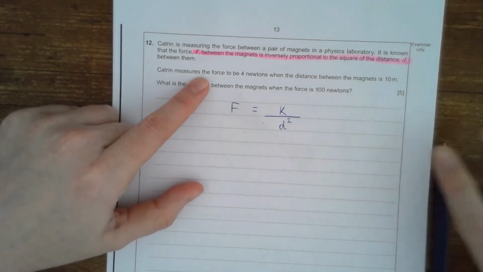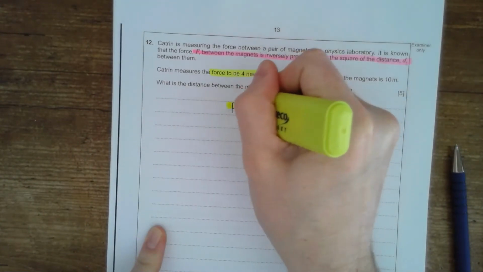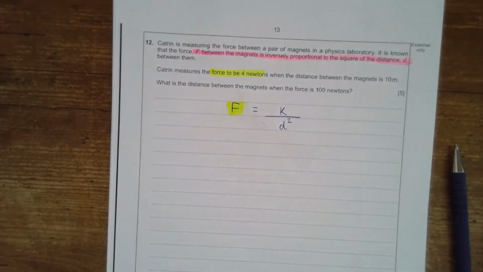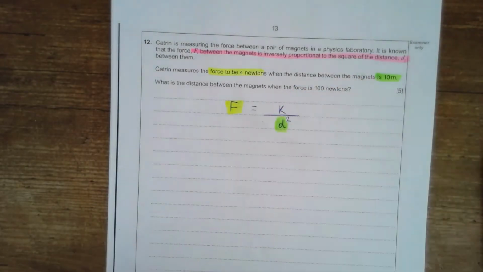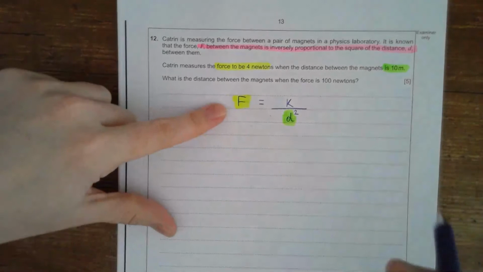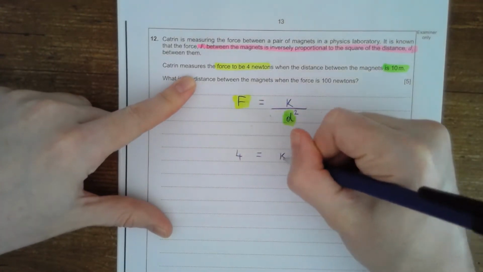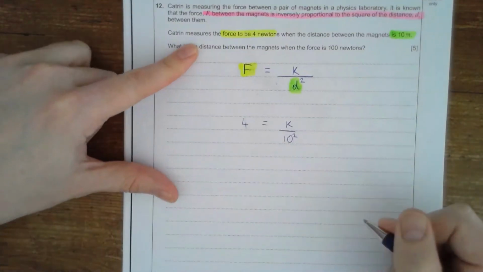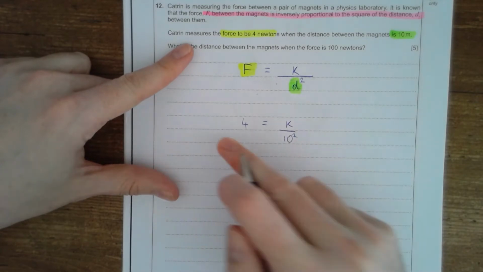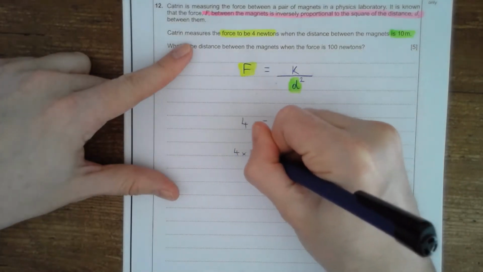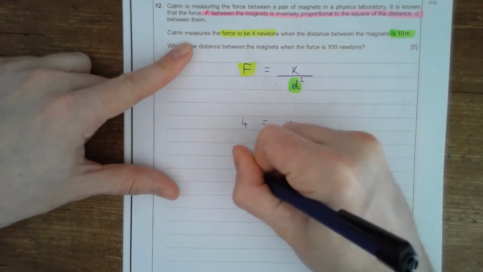Now I want to go and sub in some numbers here. It tells me that the force F is 4 and the distance is 10. So what I do now is substitute those numbers in. So 4 equals k over 10 squared. 10 squared is 100. Multiplying by 10 squared to bring it over to the other side, it would be 4 times 100 to get k is equal to 400.